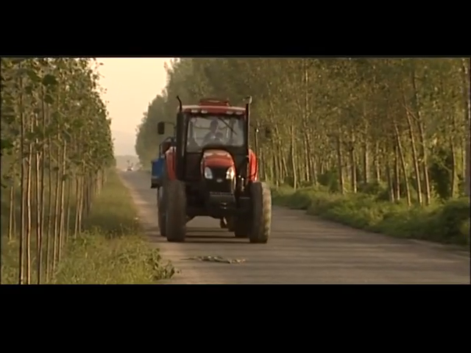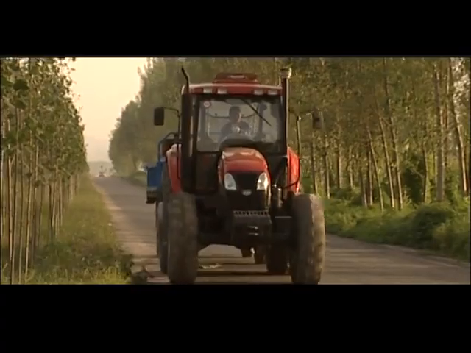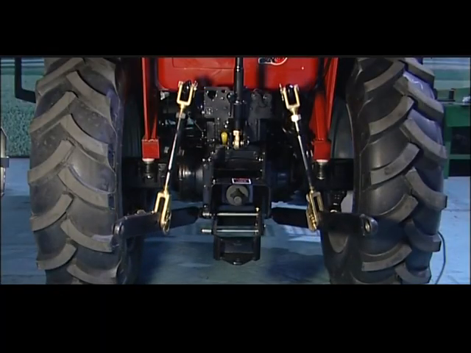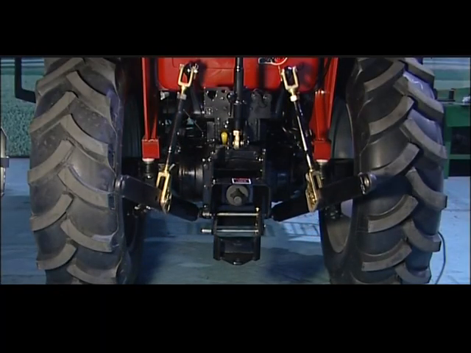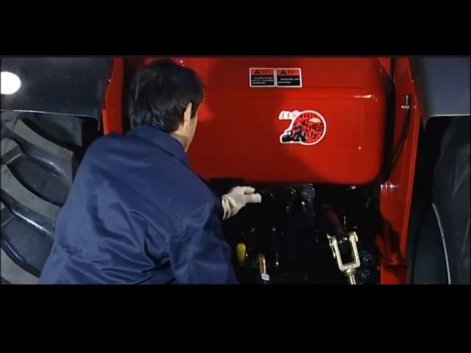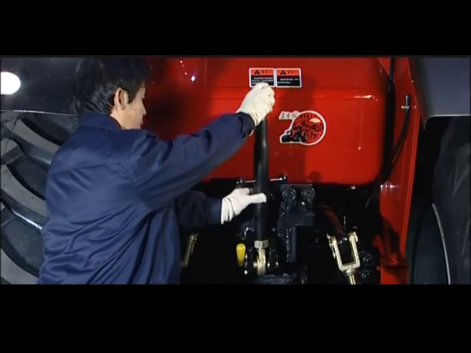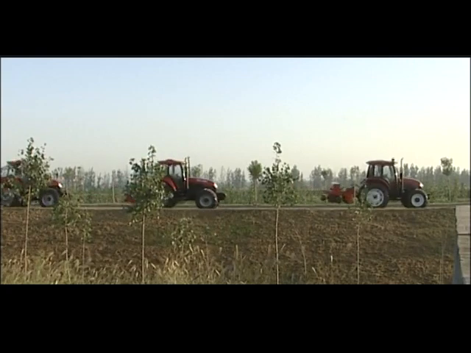When the tractor with hitch device is used during long-distance transportation, the lifting bar length shall be adjusted to shorter and the upper pull bar moved to the max position. Fix the upper pull bar with the fixed bracket.